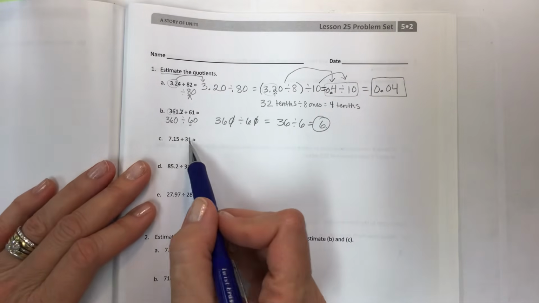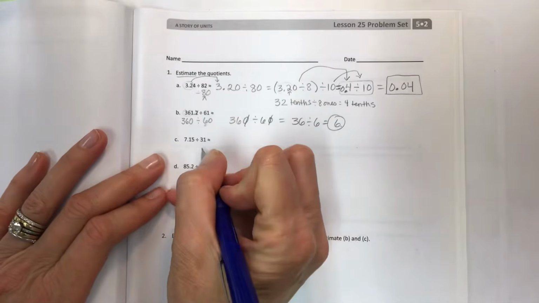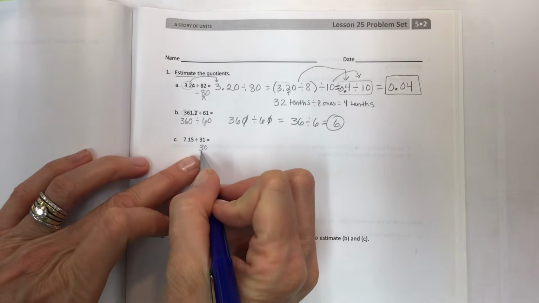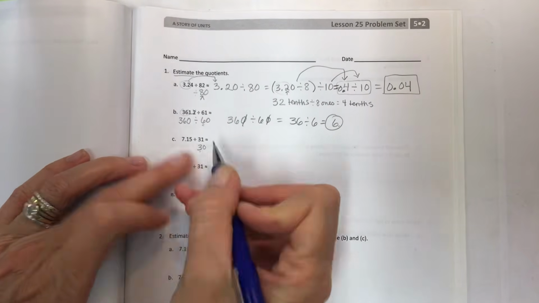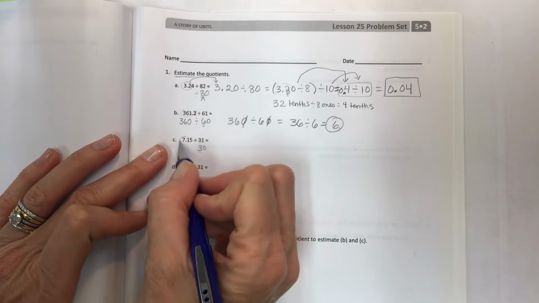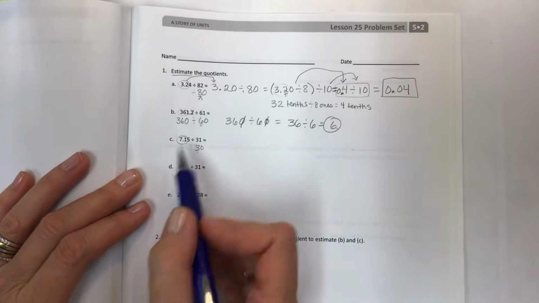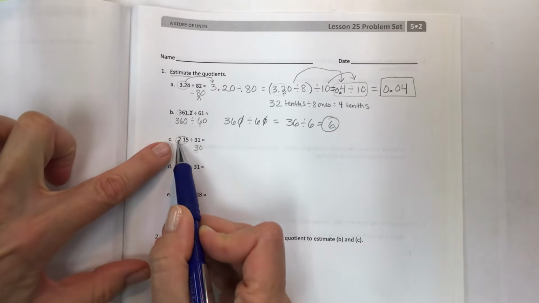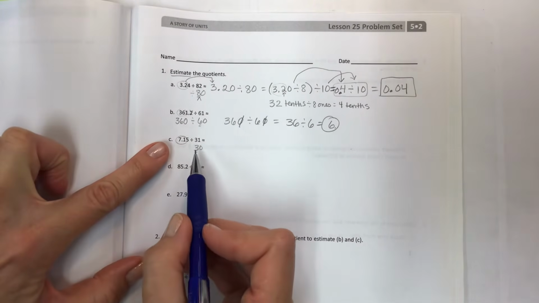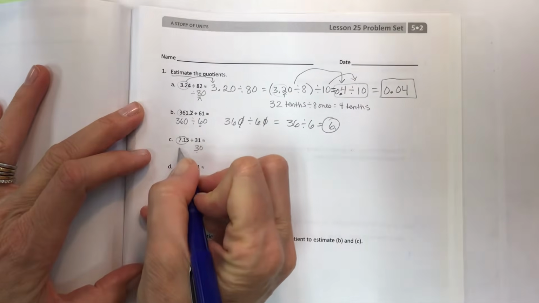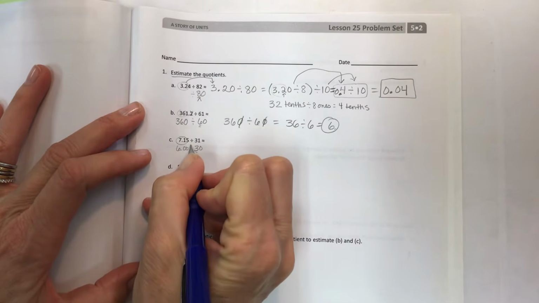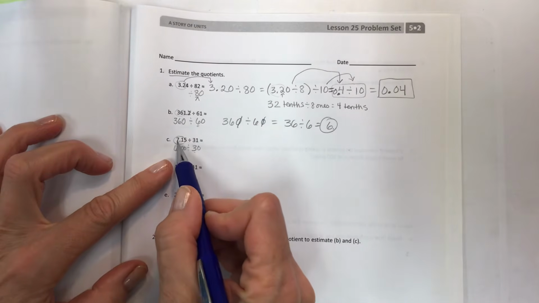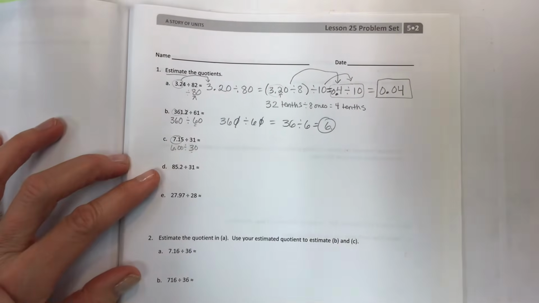Okay, let's do one that's a little bit harder, better for our practice. Round the divisor first, 31 to 30. Now look for a multiple of this digit that's close to 71. Well, 7 isn't close. 6 would be the closest thing, unless you know higher multiples, which it's really just easier to change this to 6. You don't want to go up all the way to 9 because that's a little bit farther and 6 is closer.